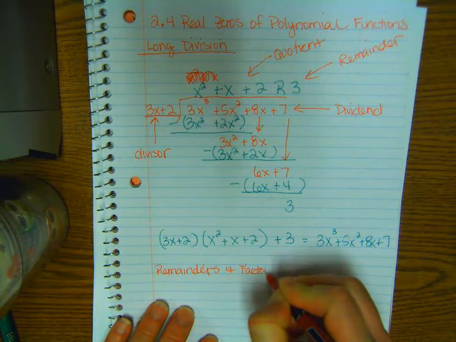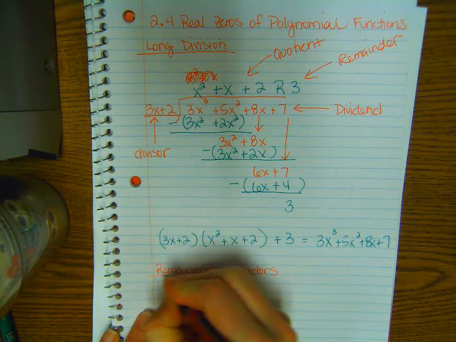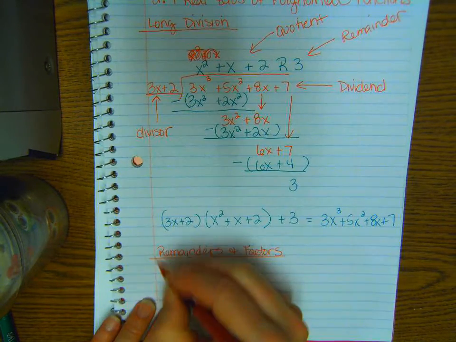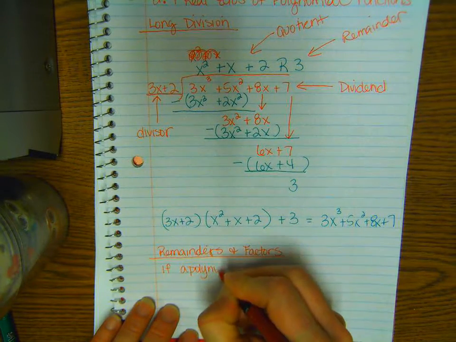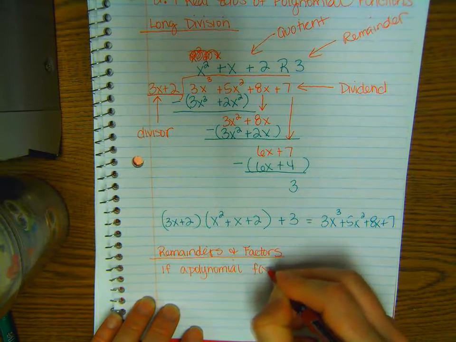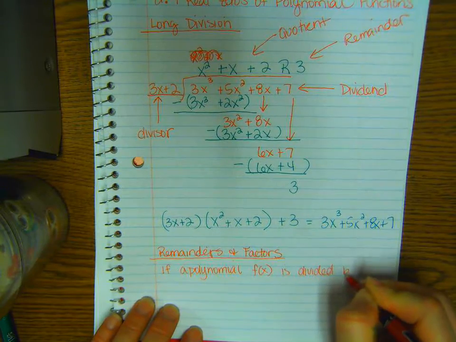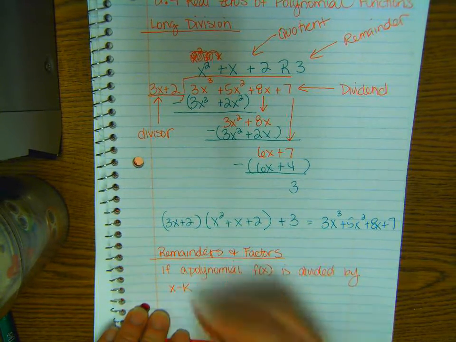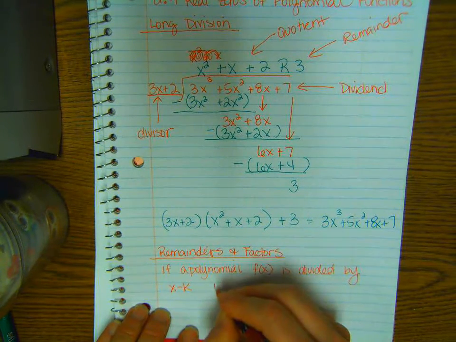I'm going to say remainders and factors. It is this: if a polynomial f of x is divided by x minus k, then two things.